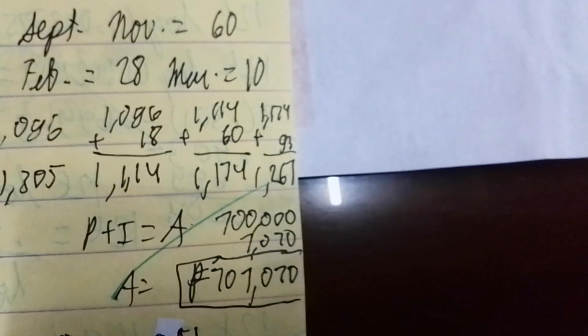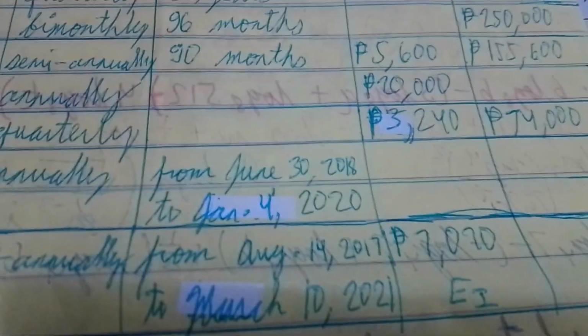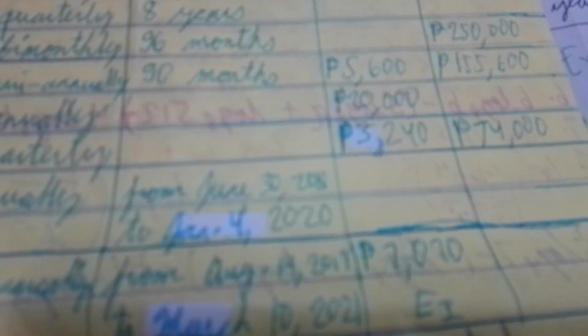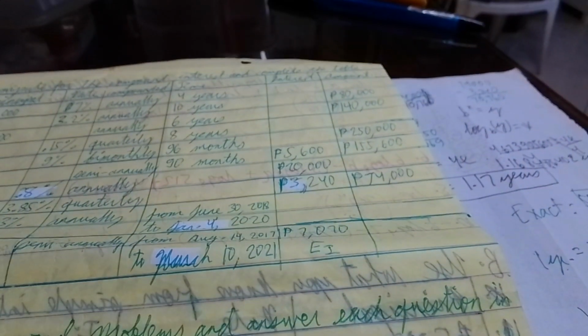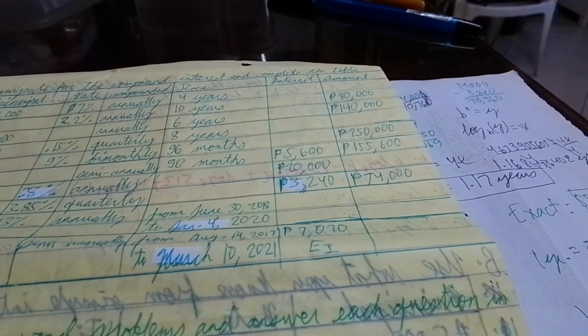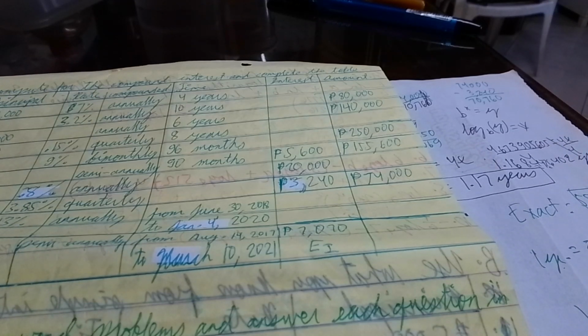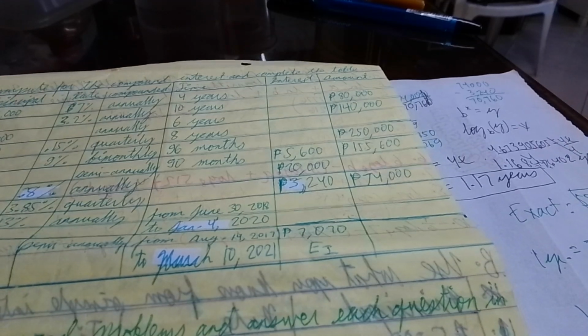Now, our goal is to solve for the number of days. What it says here is that the interest, 7,070 pesos, is an exact amount, so we are going to do exact interest. Therefore, from August 14, 2017 to March 10, 2021, we have to compute the number of days in exact interest.